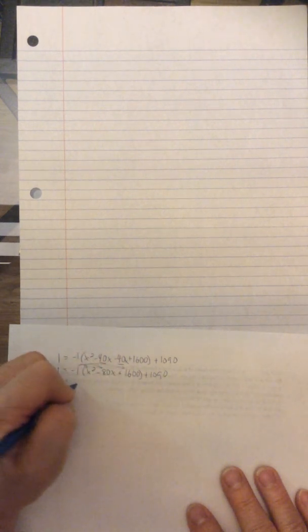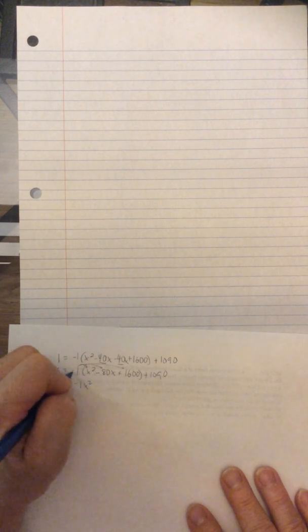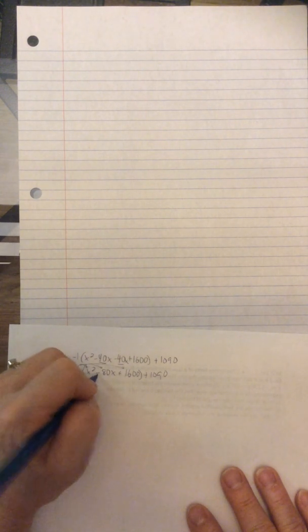All right, so we're expanding. So let's collect like terms. That's an x there. Okay, so 1 equals negative 1 x squared minus 80x plus 1600 plus 1090. We're still expanding to get standard form. Equals negative 1 times x squared is negative 1x squared. Negative 1 times negative is positive 80x. Negative 1 times positive is negative 1600.